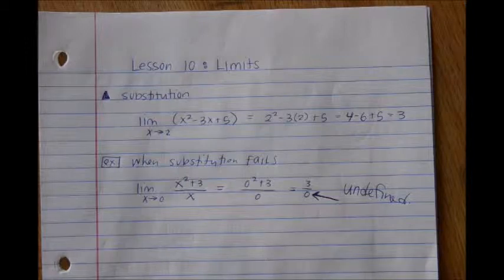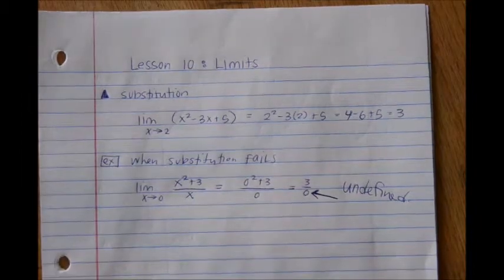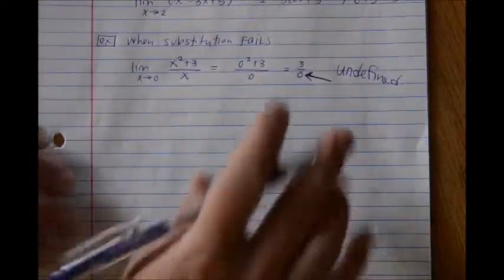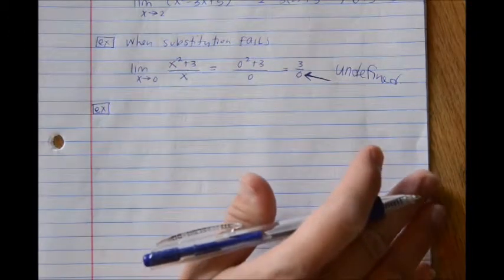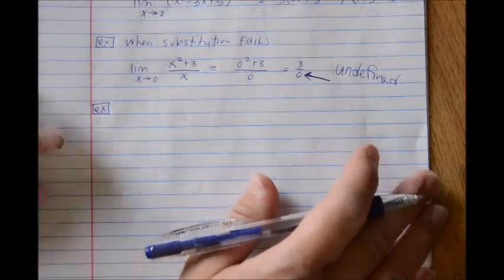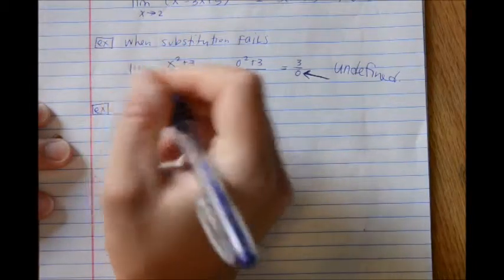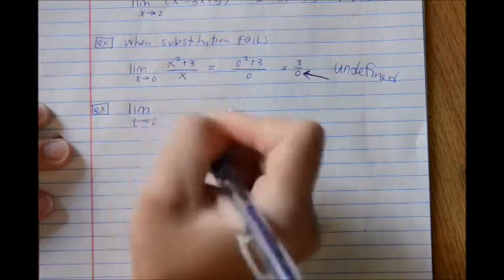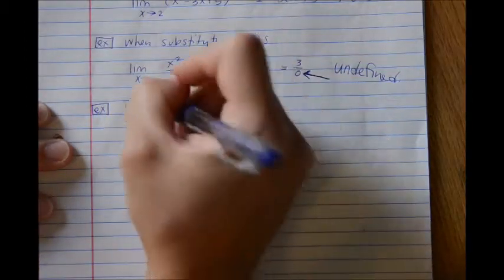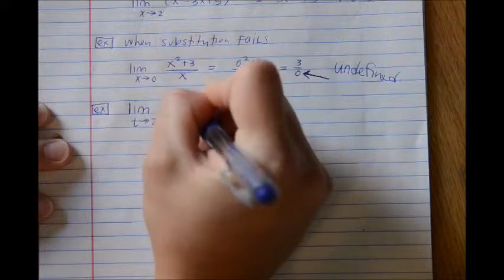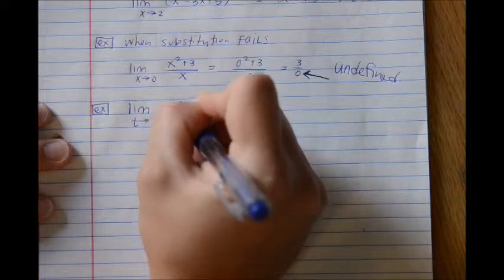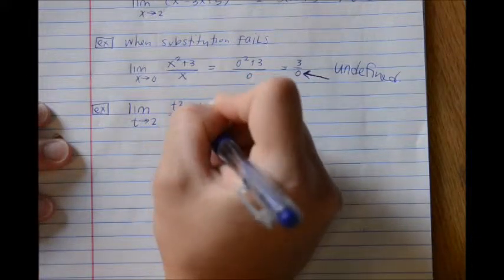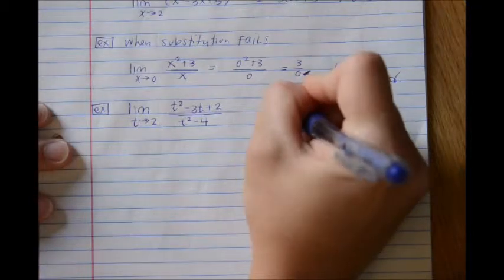So let's look at another step that we can take. I just made that one up, so let's do another example. Here's one where substitution also does not work. We're going to take the limit as t approaches 2 of t squared minus 3t plus 2 all over t squared minus 4.